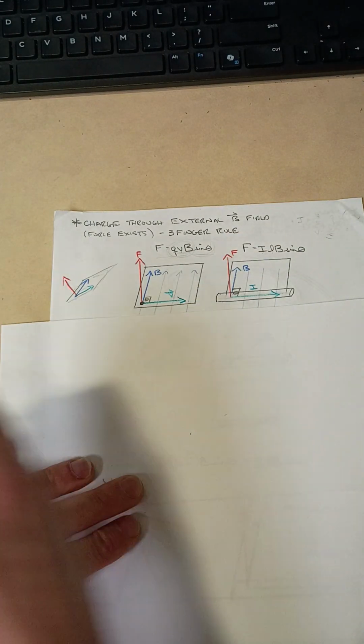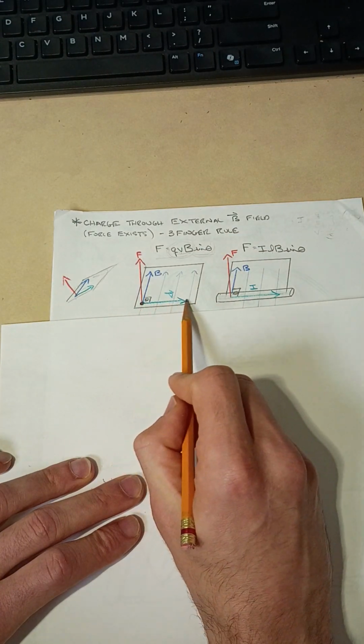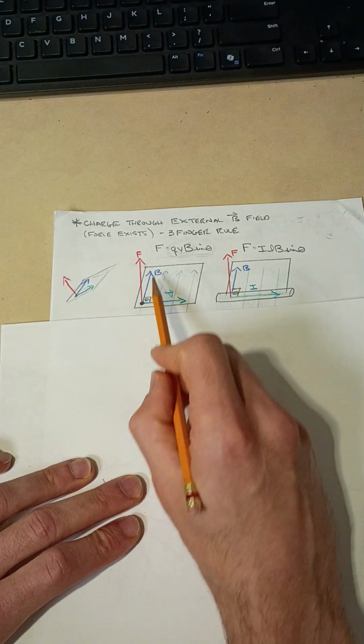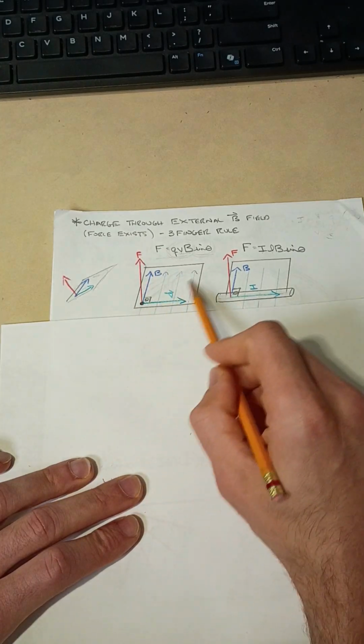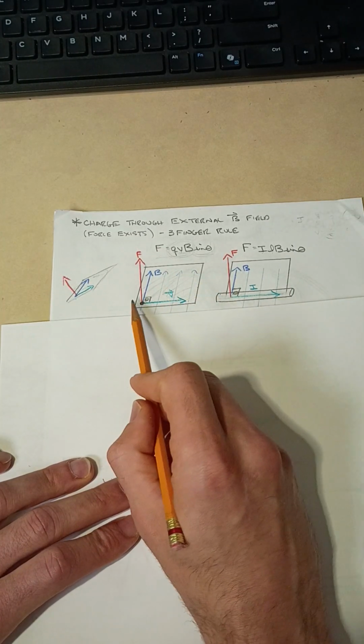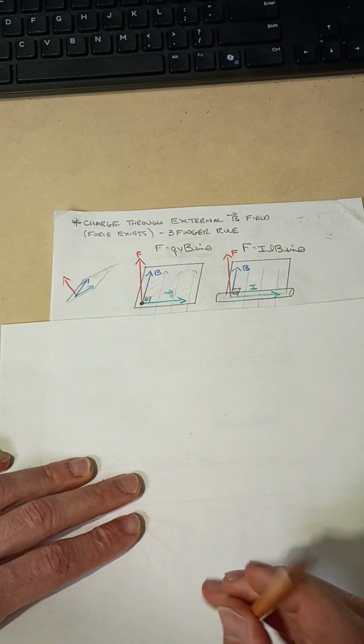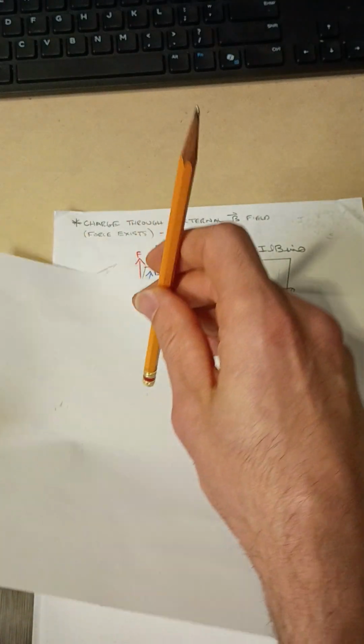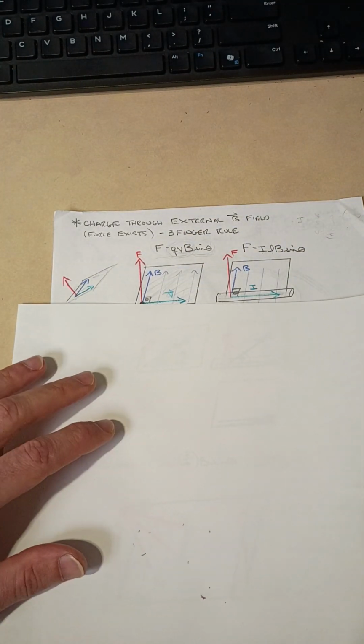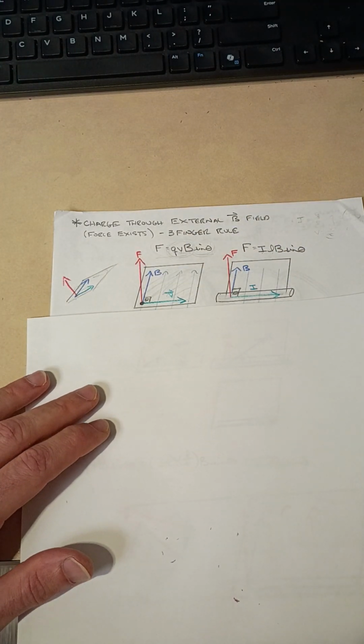Now notice how the magnetic field and the direction of velocity of the charge are always on the same sheet of paper. You see that? And the force is essentially coming straight up out of the sheet of paper, no matter what the angle is.